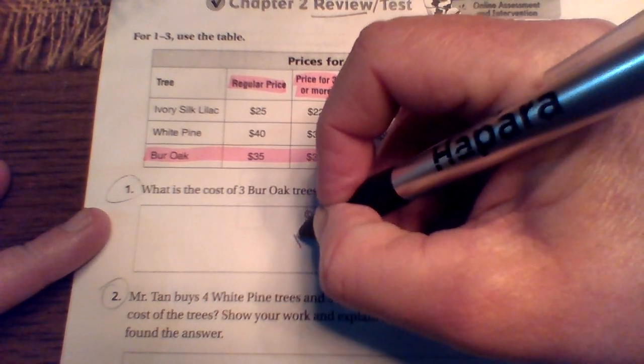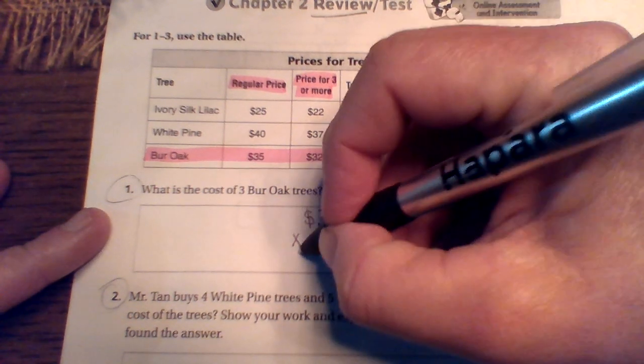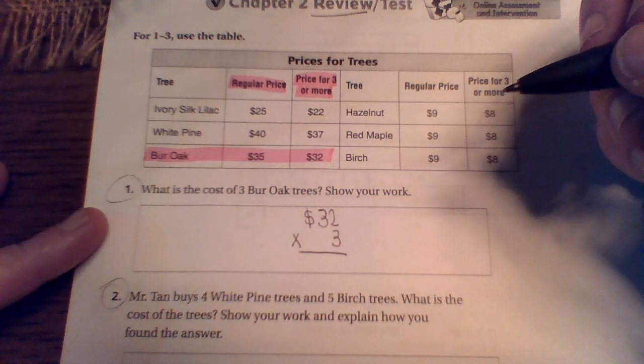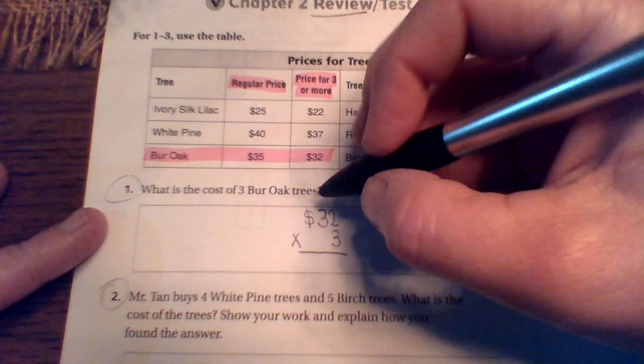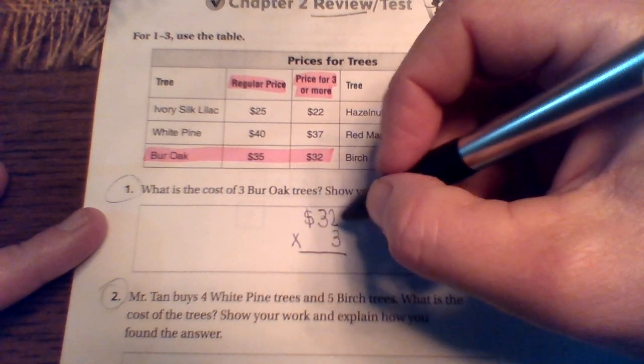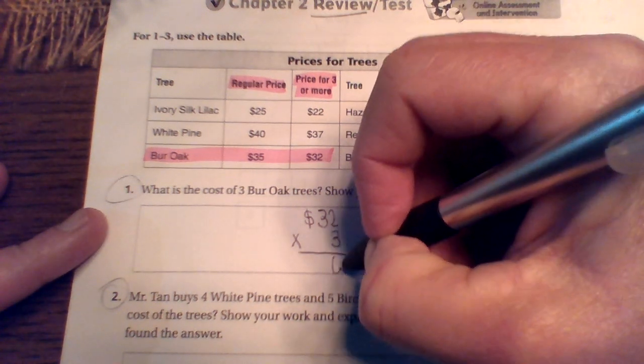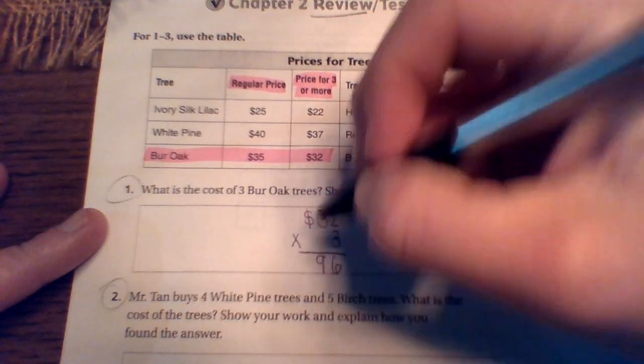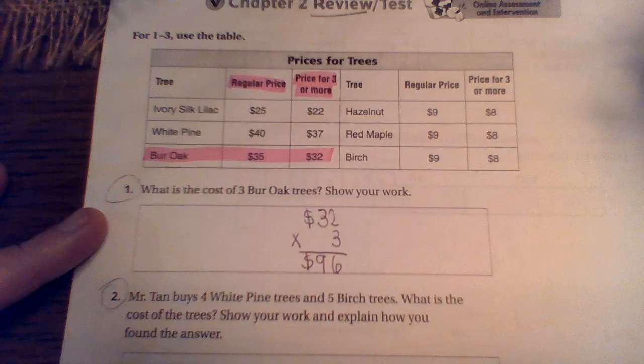$32 times 3. Now we could do it the old-fashioned way, and we could do, that's regrouping, by the way. We call it regrouping these days. 3 times 2 is 6. Then 3 times the 3 in the 10s place is 9. So that would be $96.